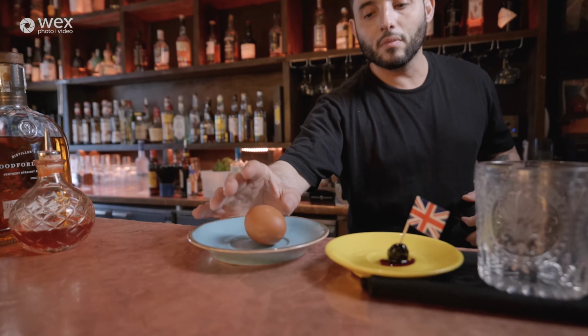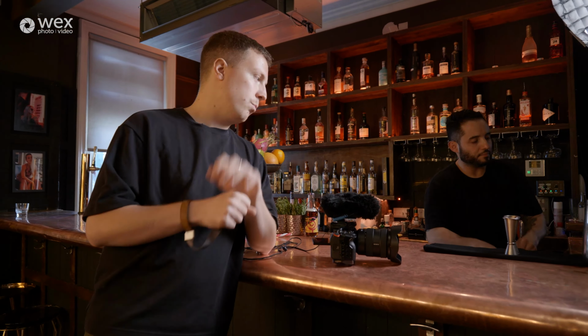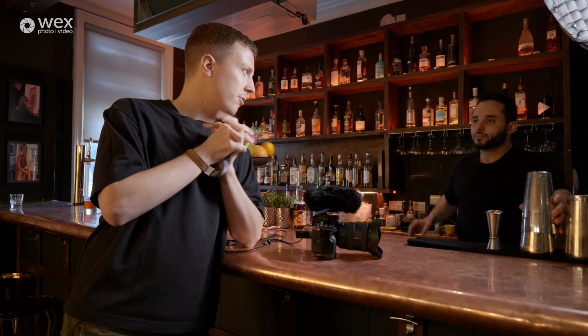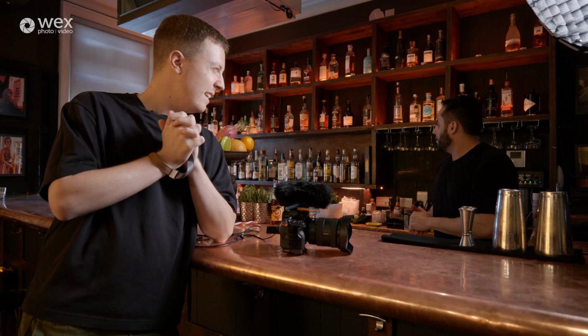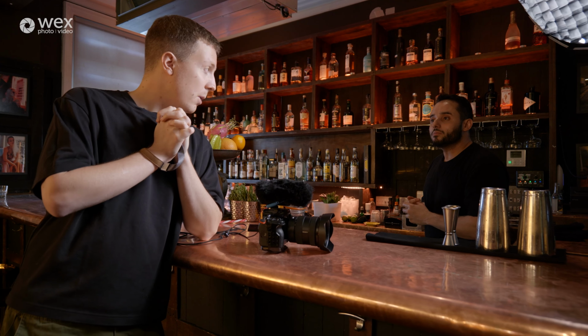So in order to get those sounds, we are going to ask Luis for a cocktail which hopefully can incorporate both, because there are two sounds that we really, really want to get. What would you recommend, Luis, that has, does anything have mint and egg in it? Mojito. Mojito, there we go, perfect. Everybody loves a mojito.